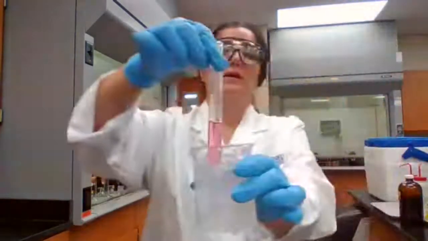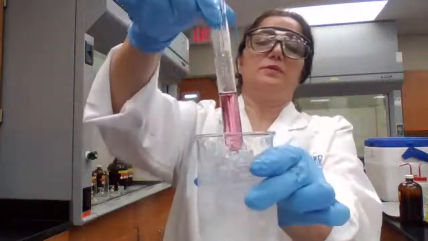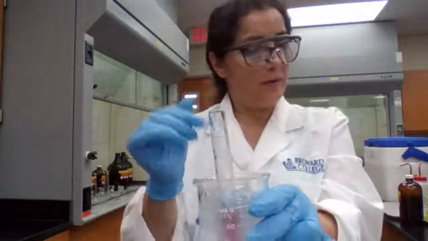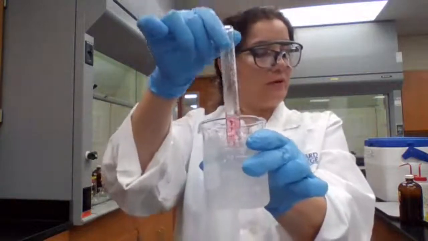Going to let it stay for you to record the observation. Record your observation in the ice bath. This is filled with cobalt, and see what happens in cobalt.